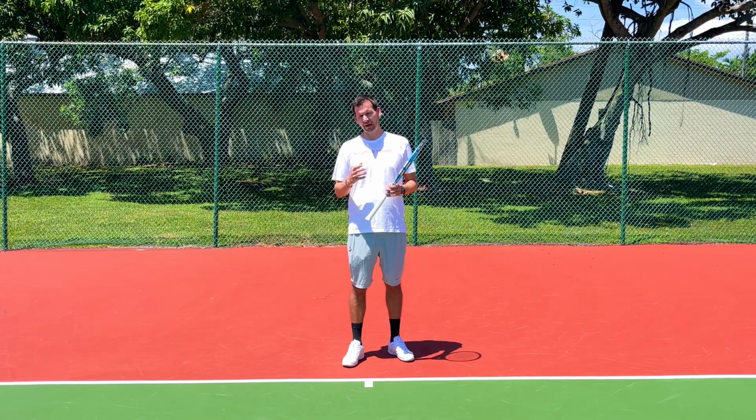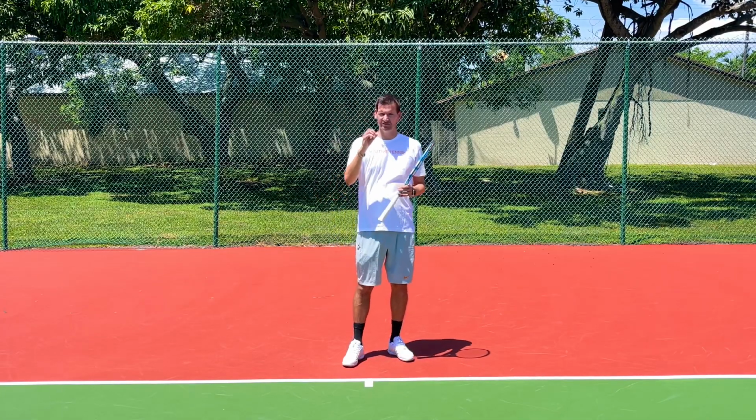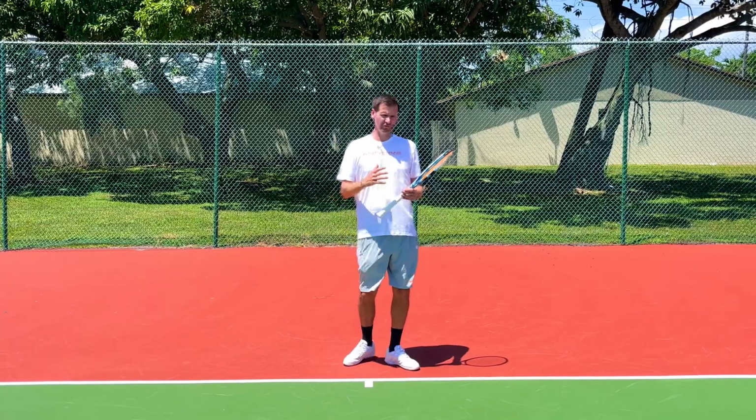And what I think happens a lot of times with the whippy type forehands is that they're a little bit less consistent than the classic modern forehand. Now the movements are happening with the wrist, because take a look.